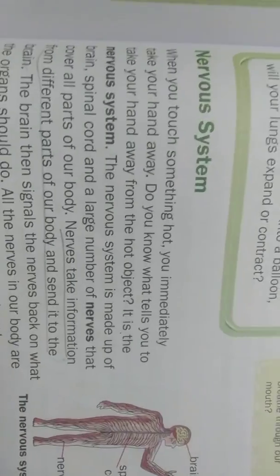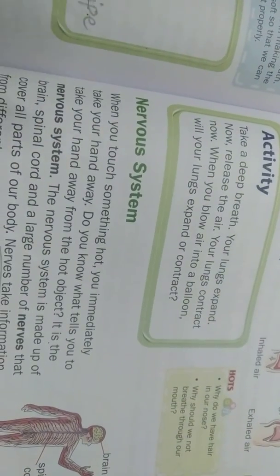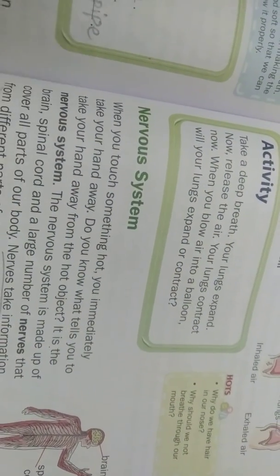Next, nervous system. We'll do this activity with the help of the balloon. I will show you. After the entire lesson, reading part and notes are complete, we'll do this activity on Saturday.